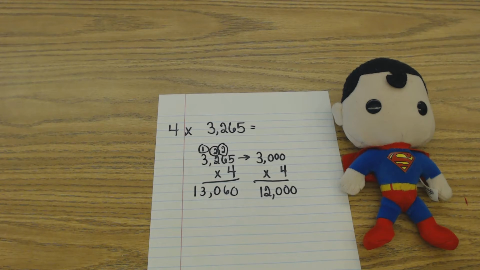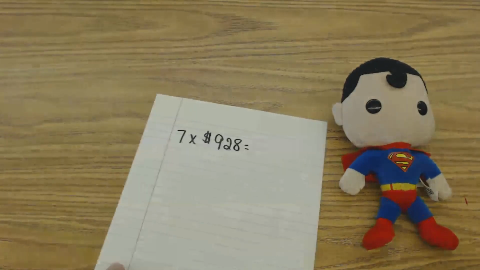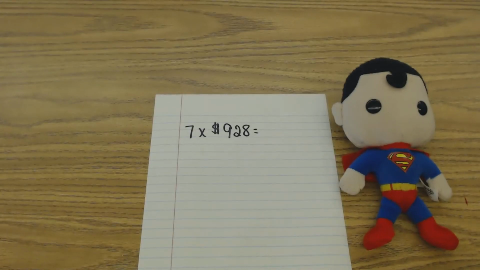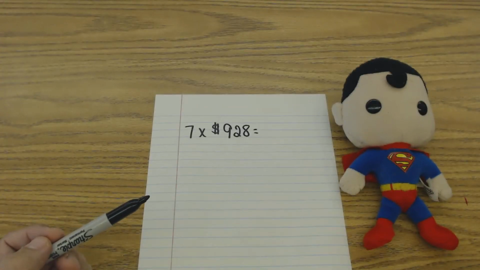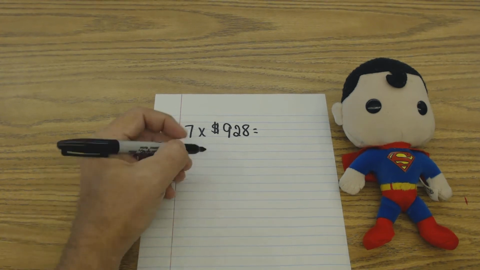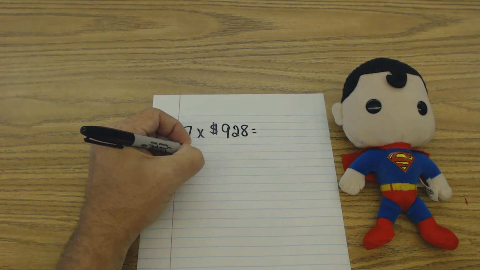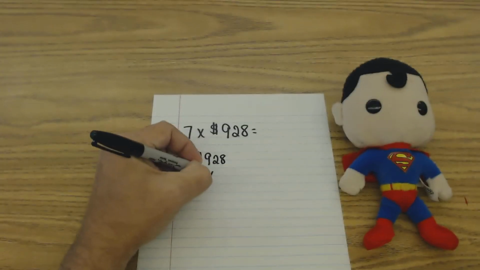There's one other problem I'd like to review today. Say another multi-digit times a one-digit multiplication problem. Here we have 7 times $928. Using the same process we did for the last problem, we're going to rewrite the problem. $928 times 7.